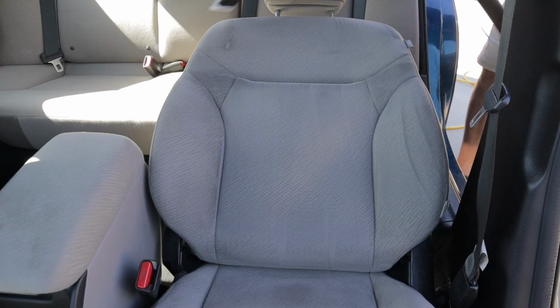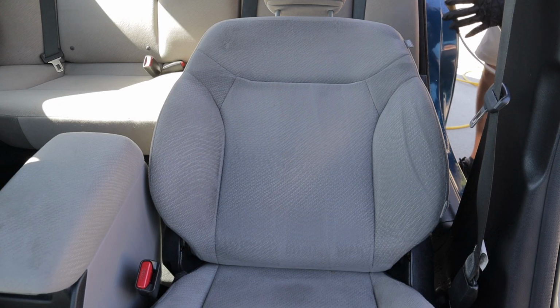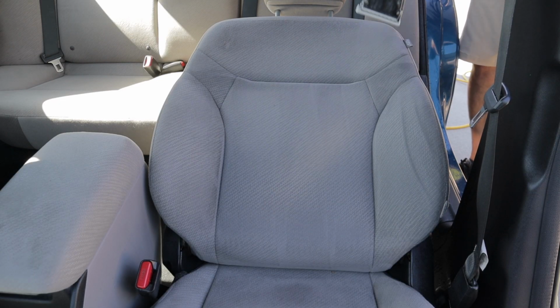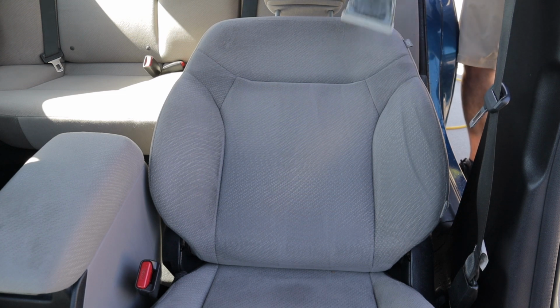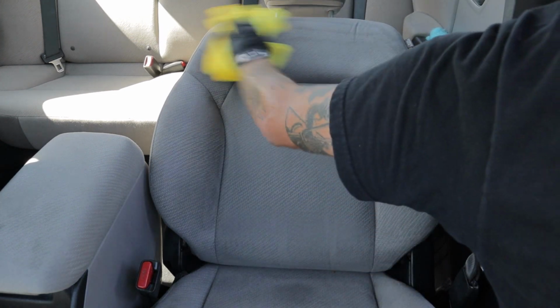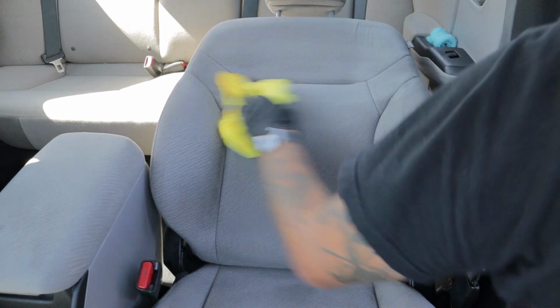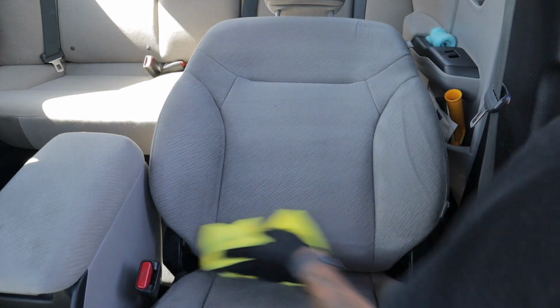And as always, I like to spray a light misting of the carpet and fabric solution onto a microfiber towel, and then wipe down the whole panel. Just kind of finishes out the whole process for me, and I really like the way it looked.